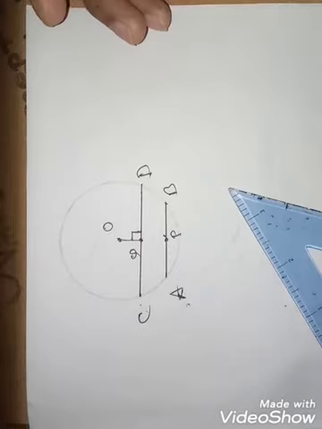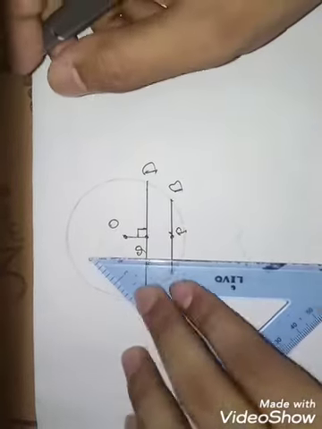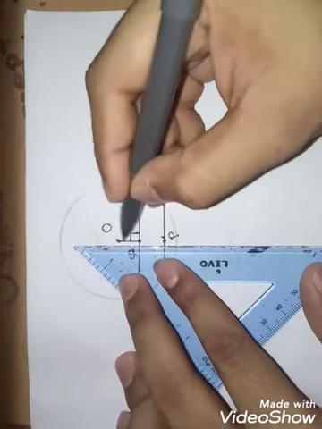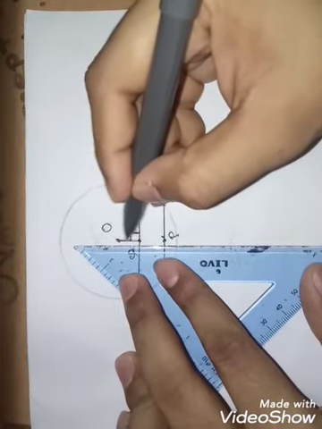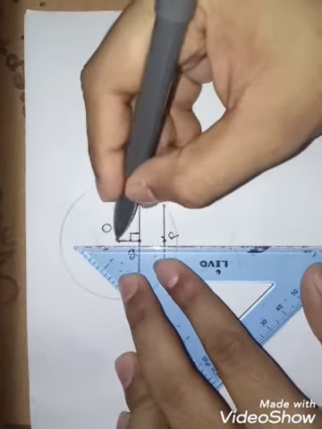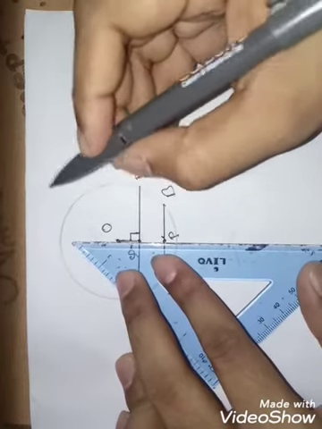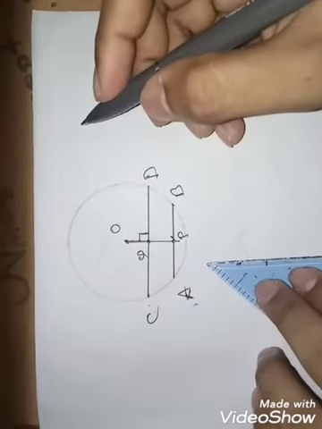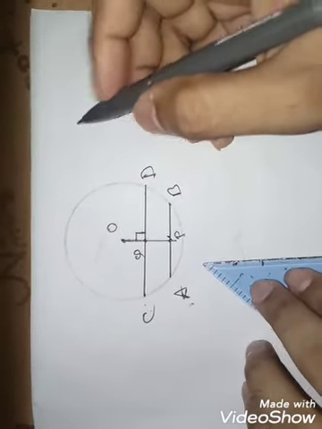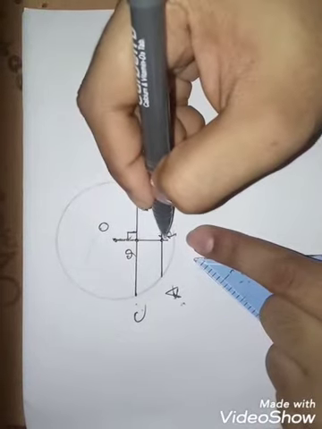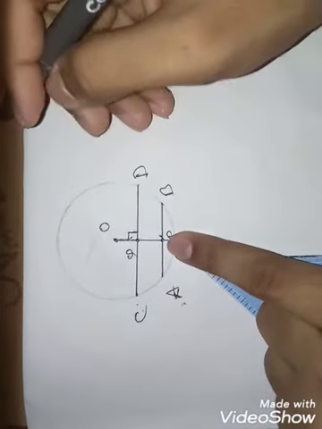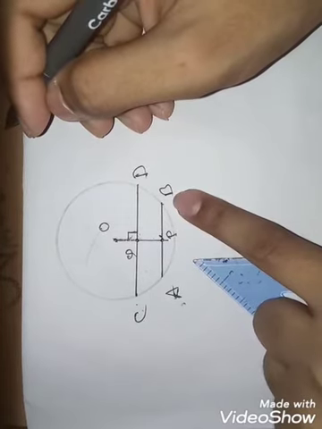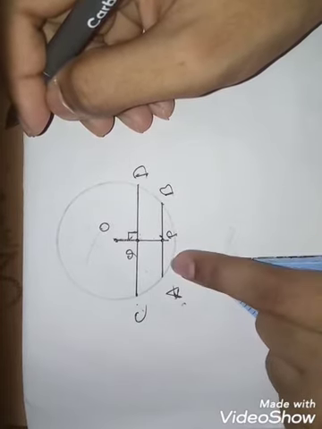Now, if I raise this line segment downwards, we can see that this line segment intersects or hits the chord AB. Here's the chord AB.